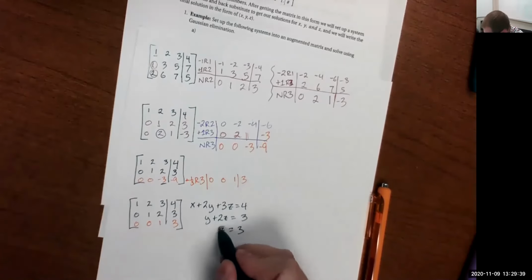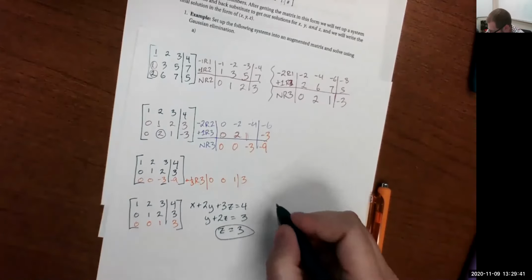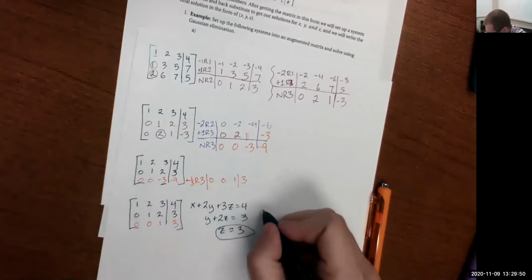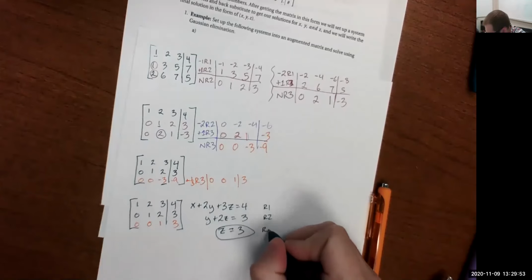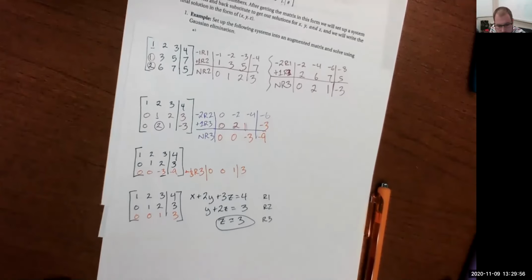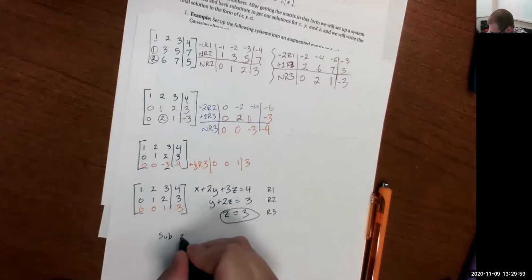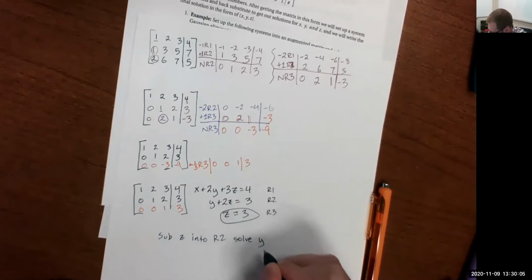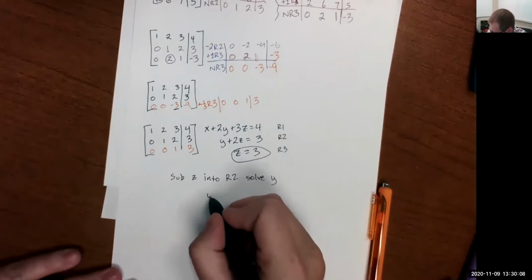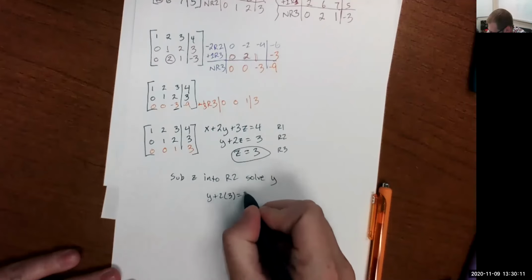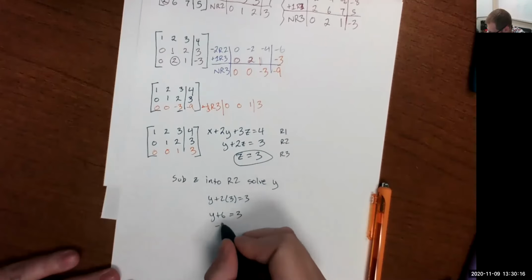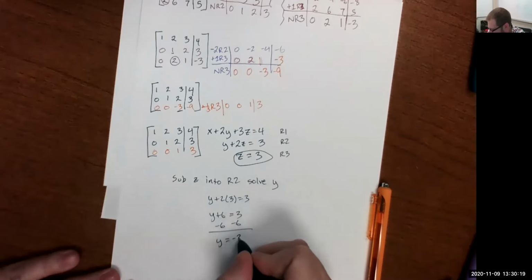So I already have Z. That's great. Now, what do you think we can do with Z equaling 3 to solve for Y and X? Correct. We can substitute Z into row 2. I'm going to call this row 1, row 2, and row 3. We can substitute Z into row 2 and solve for Y. So we can say Y plus 2 times 3 equals 3. So Y plus 6 equals 3. So subtract 6 from each side, we get Y equals -3.